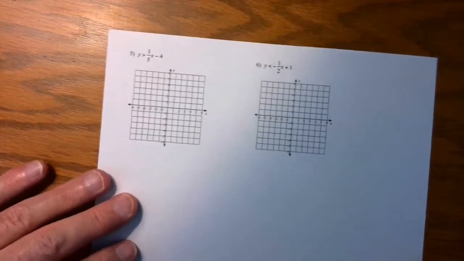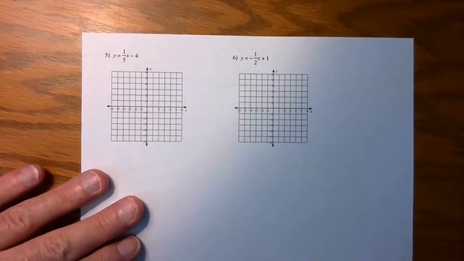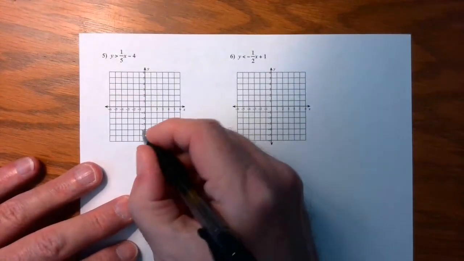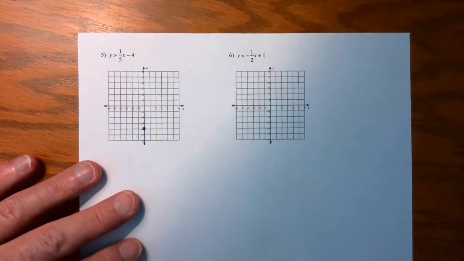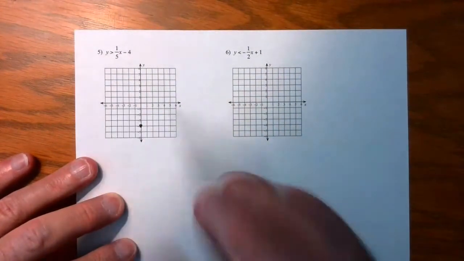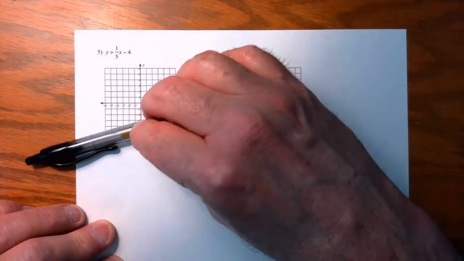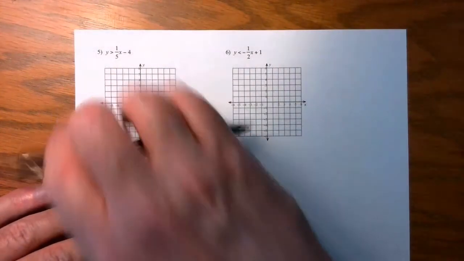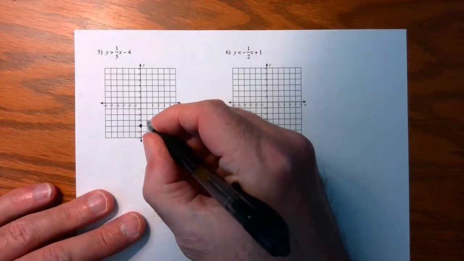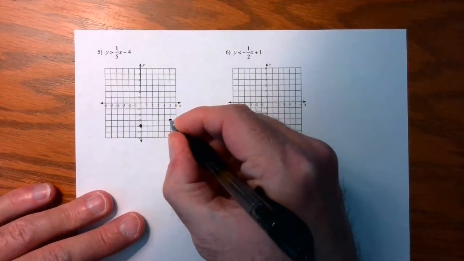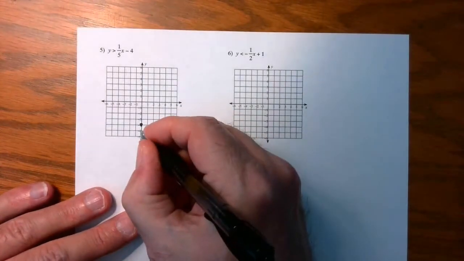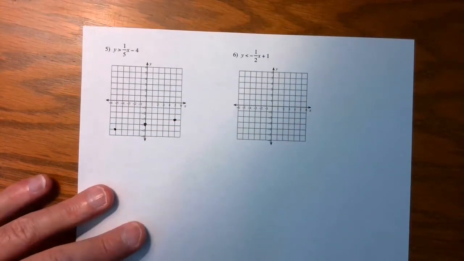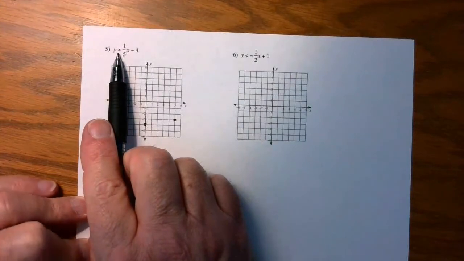I think you guys will be pretty good at these. But the last 2: this one says the y-intercept is -4. So just come down here to -4 and plot your first point. This has a slope of 1/5, so it's kind of flat. It's positive, but it just goes up a little bit. So it's up 1 over 5, like that. And back 5.